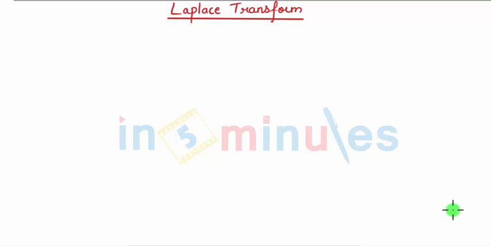Today we'll be starting with Laplace Transform. Now, what exactly is the meaning of Laplace Transform? We have a function f of t. This function is nothing but a function of the independent variable t.